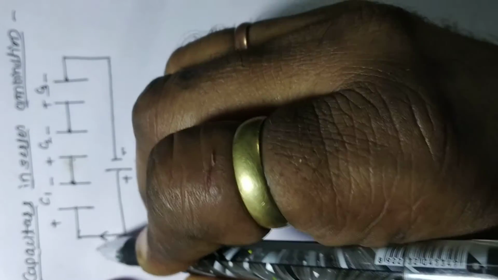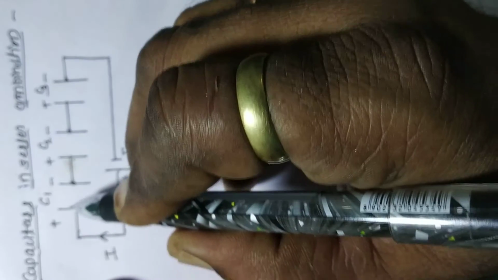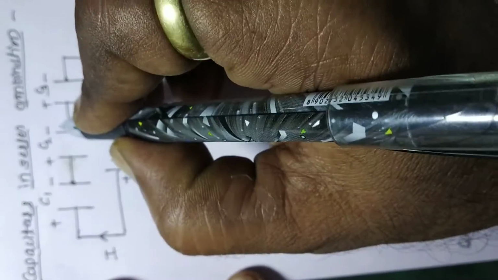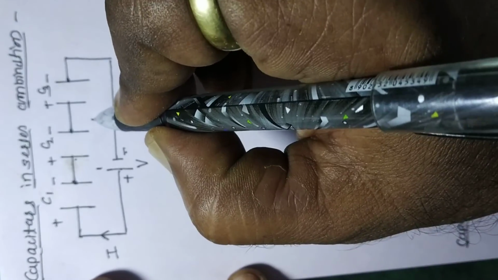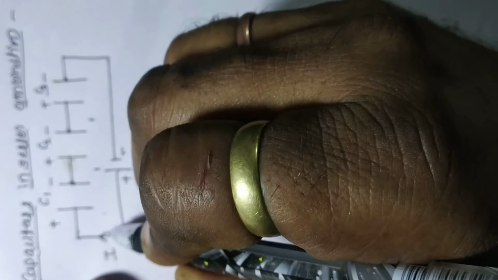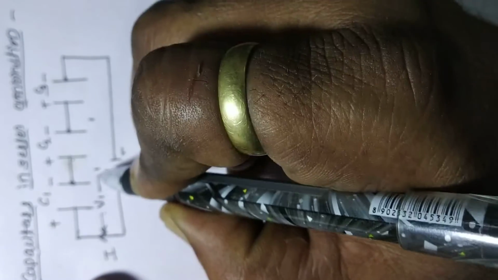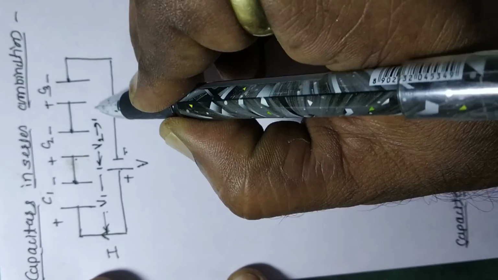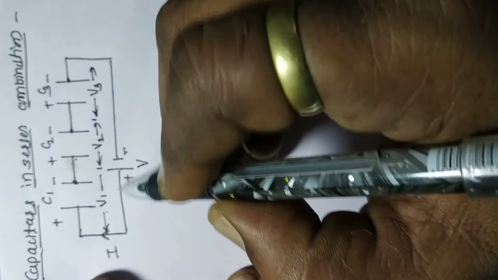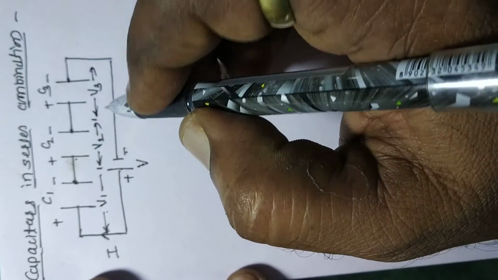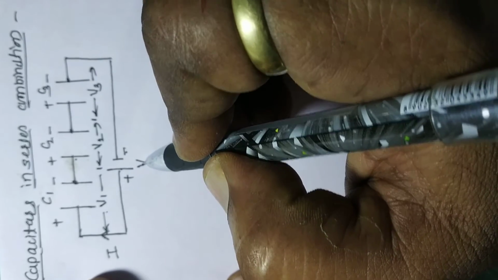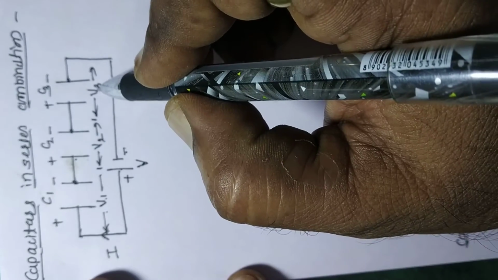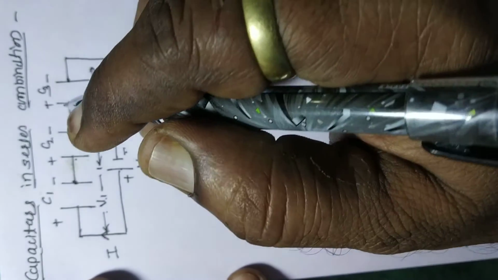I is the current flowing through the combination. As the same current flows through each capacitor, charge on each capacitor becomes same, but potential is different for different capacitors, means the total potential is divided into three parts like this: potential phi1, phi2, phi3 across capacitors C1, C2, C3 respectively.